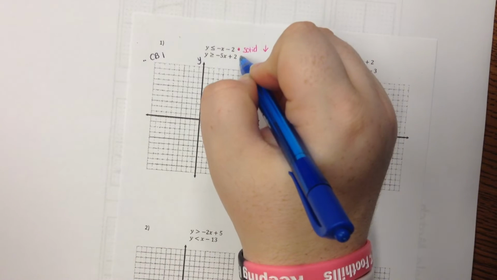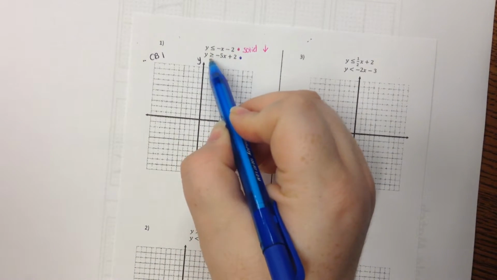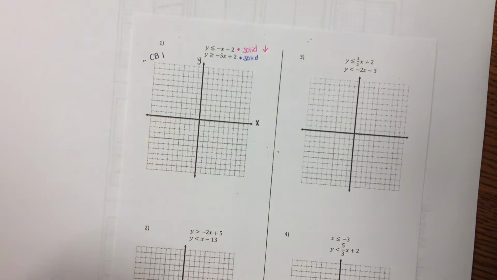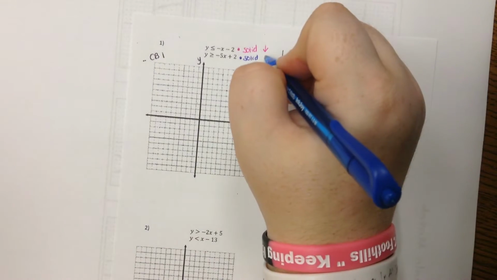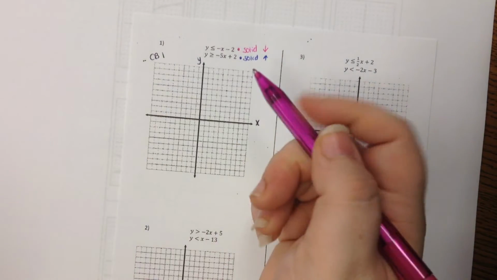On the second one, I'm going to graph in blue. Okay, so this one is greater than or equal to. The equal to part tells us it's solid. Since it's greater than, it means we're actually going to shade up because we're going to shade more than the line. Okay, so we're going to graph the pink one first.